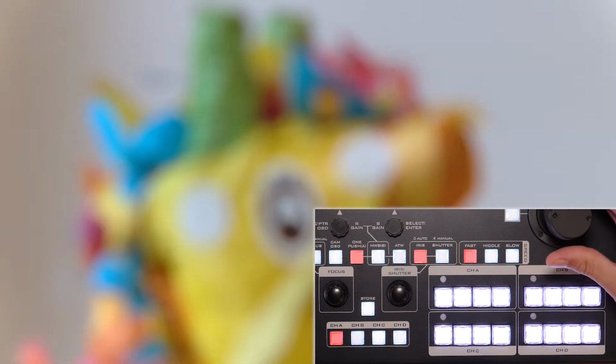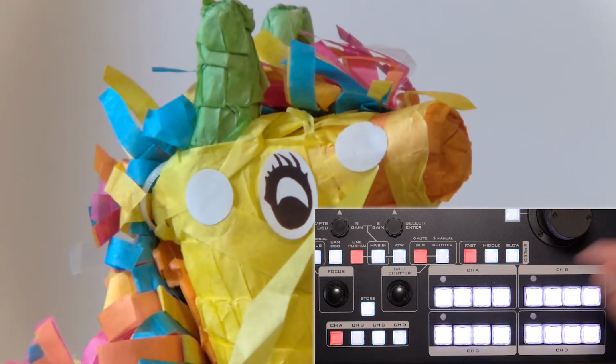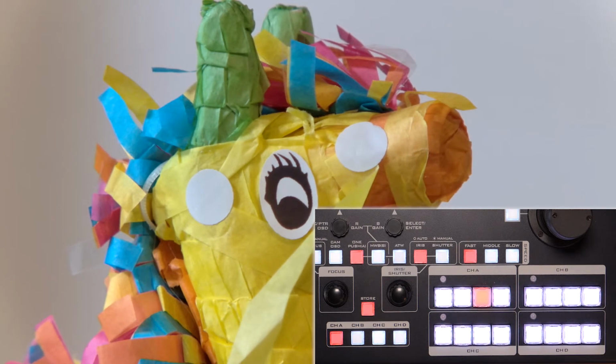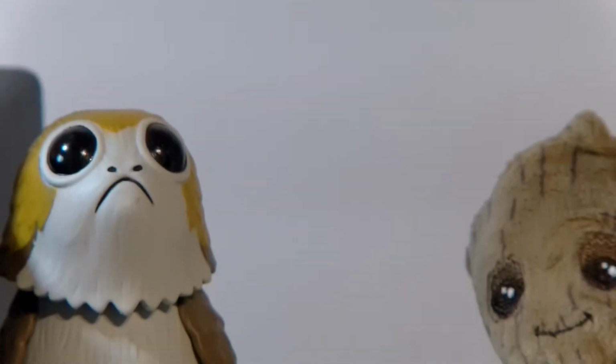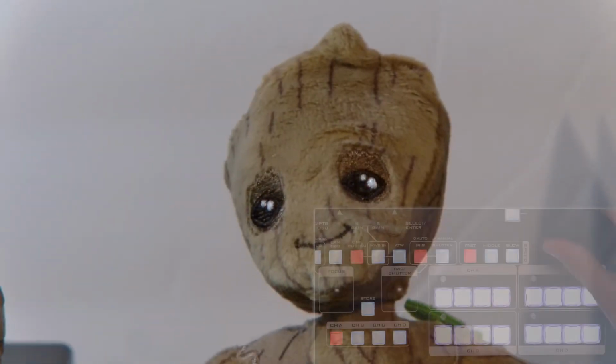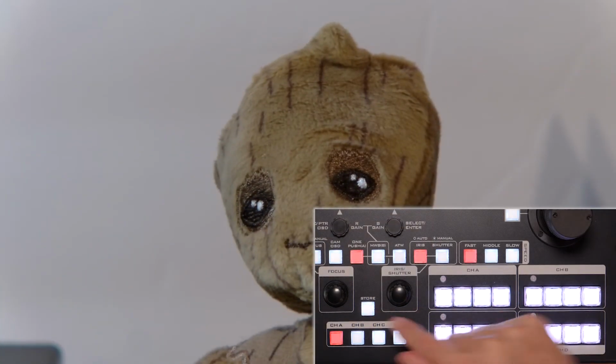This is pretty close to the camera. Okay, here we go. I'm going to save this as my third shot. And then finally, I'll save a shot here on a stuffed animal of Baby Groot.